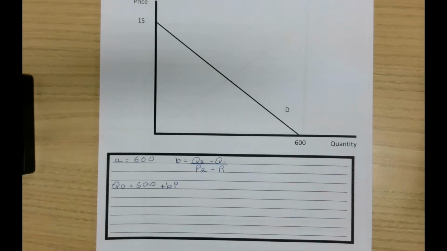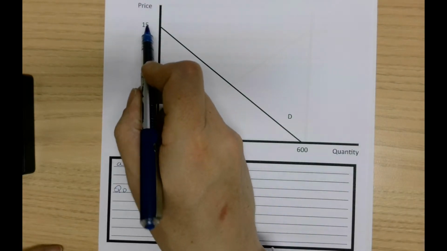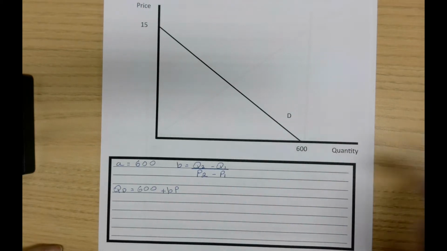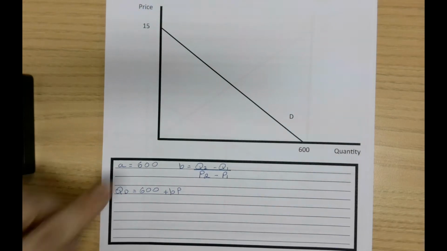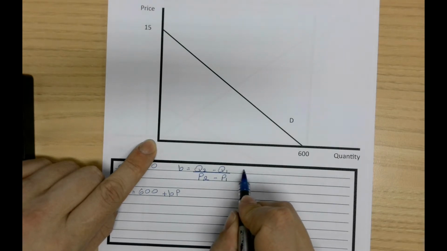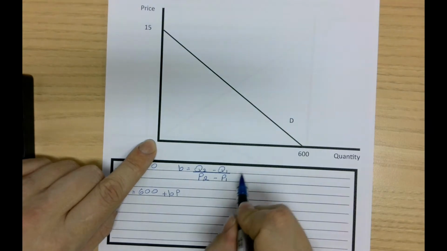Another thing I want you to realize is that this here is a price of 15 but a quantity of 0. This here is a price of 0 but a quantity of 600. And what is B? B is Q2 minus Q1 over P2 minus P1. So let's say we started at a price of 0, and we moved up to 15. Well then, what has happened?